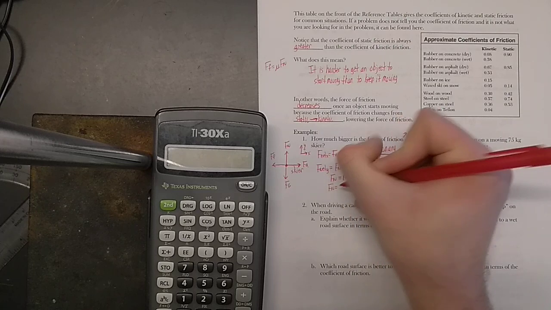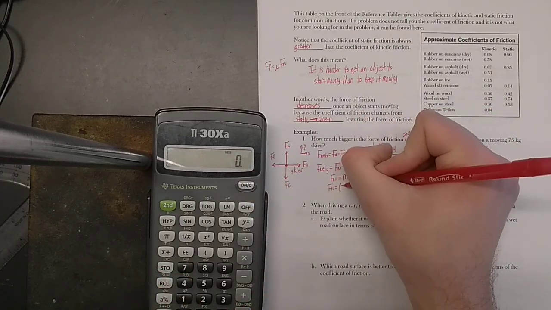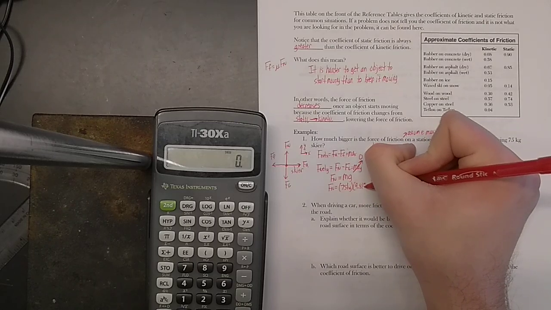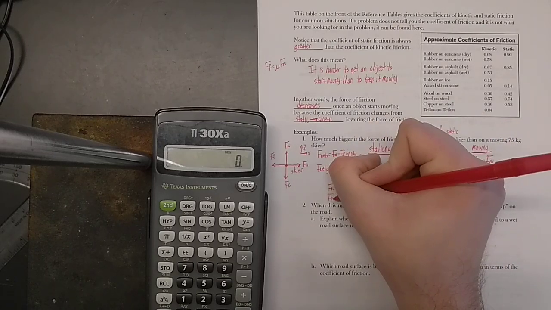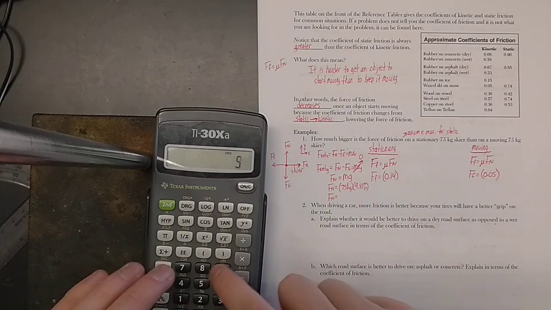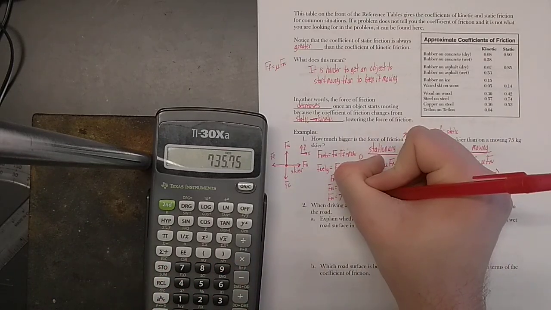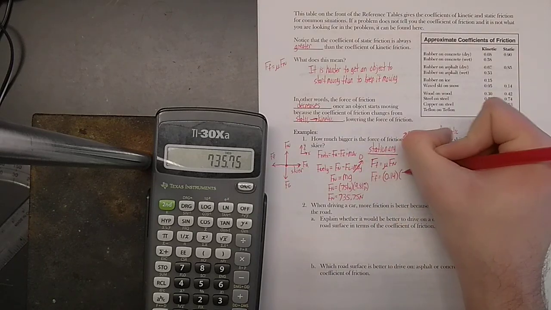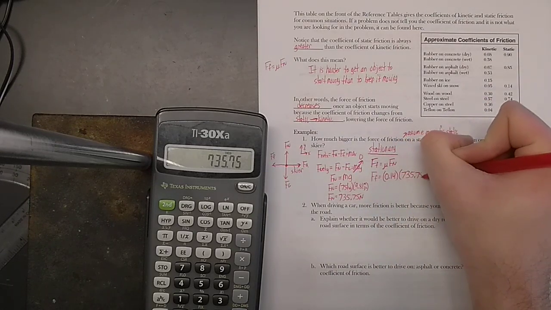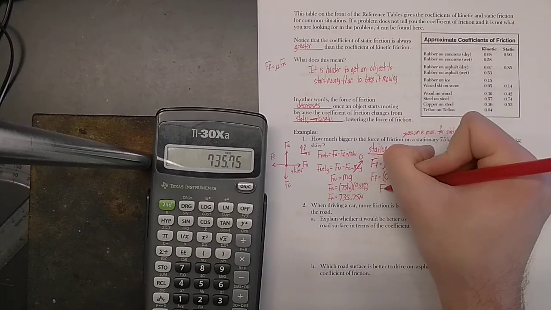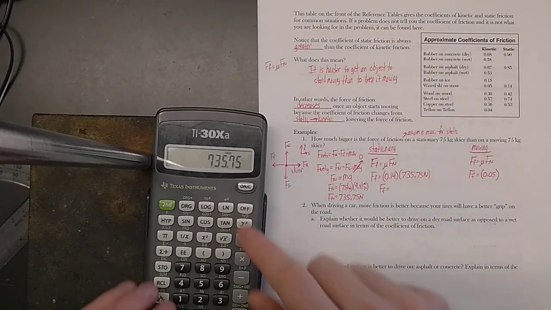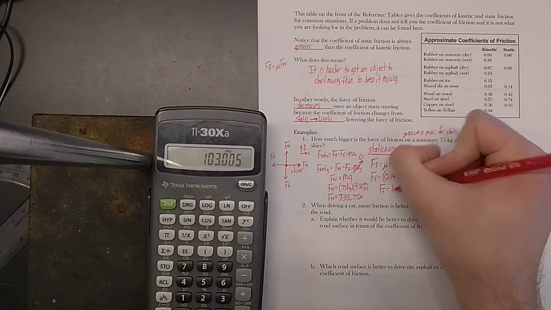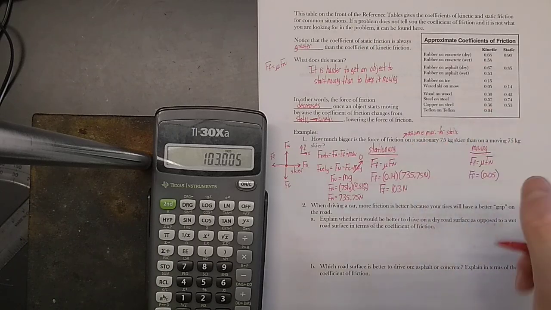So I can calculate the normal force very easily by simply taking 75 kilograms and multiplying by 9.81 meters per second squared. 75 times 9.81, the normal force is 735.75 newtons. Now, that seems like a lot of work to find the normal force, but I challenge you, there's really no other way to do this question. 735.75 newtons times 0.14 is a little tiny bit over 103 newtons.